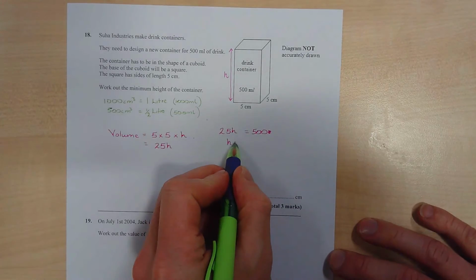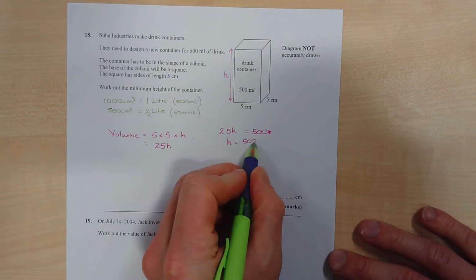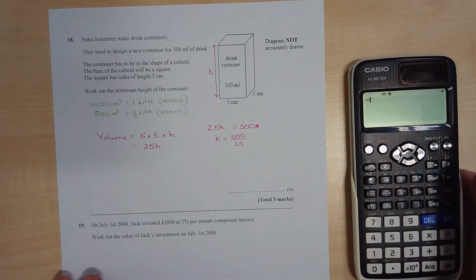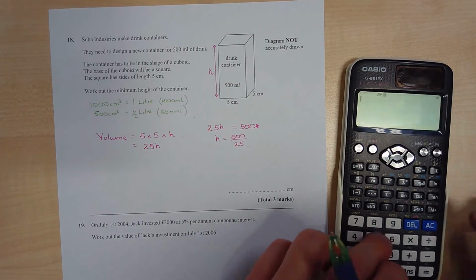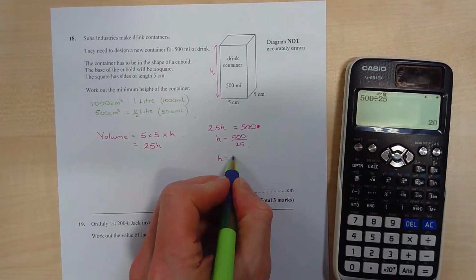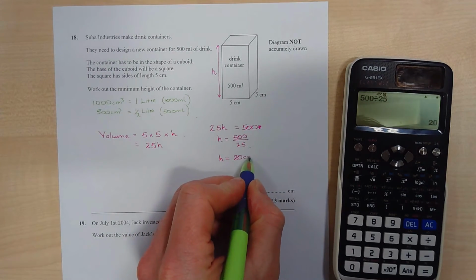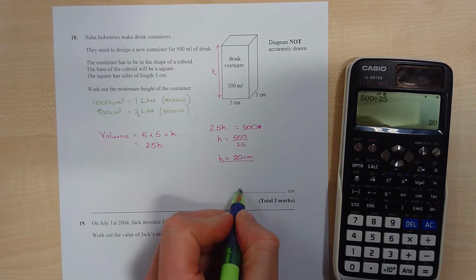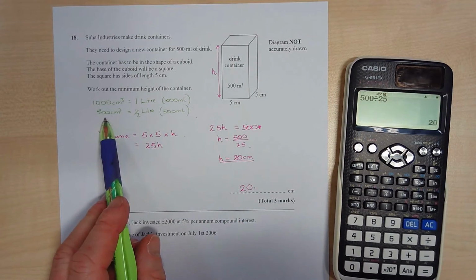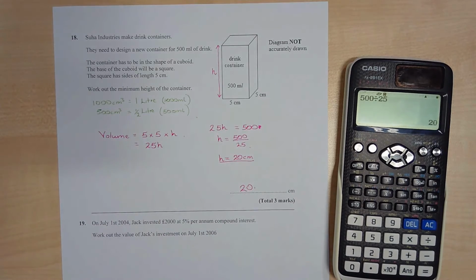Okay, so h is equal to 500 divided by 25. So bring this in. 500 divided by 25 means that h must be 20 centimetres. Okay, that's going to give me a volume of 500, which is going to give me 500 millilitres.